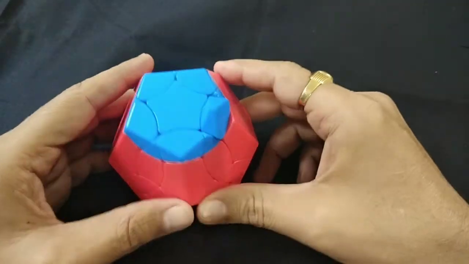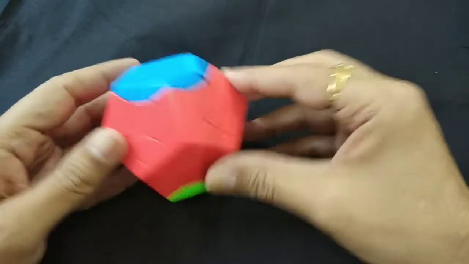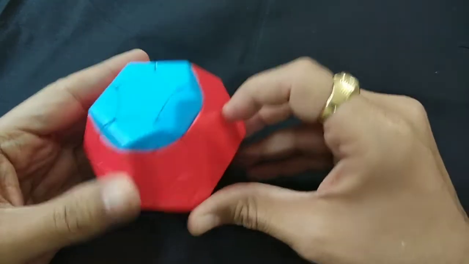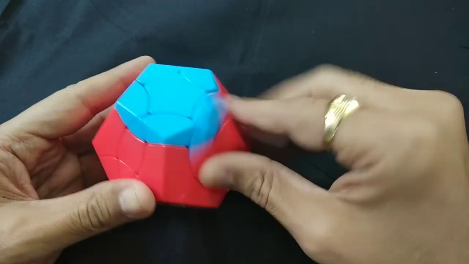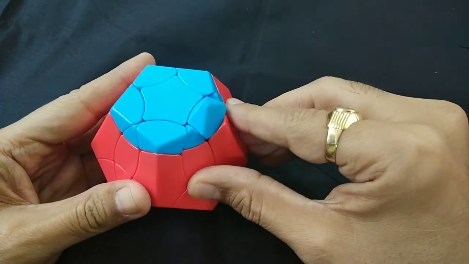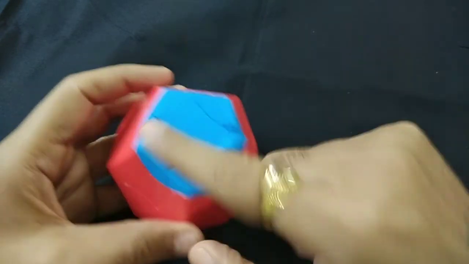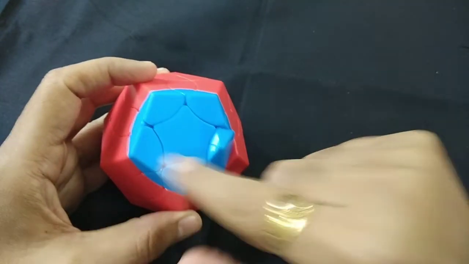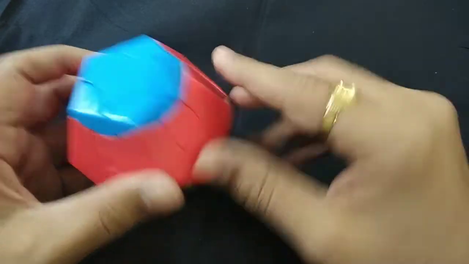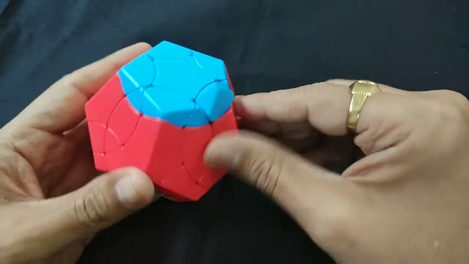I am Manish. Today I am going to show you how to solve parity error of Phoenix Megaminx Cube. In some cases you will find top layer parity wherein all edges are solved except one edge. So there is a simple solution.